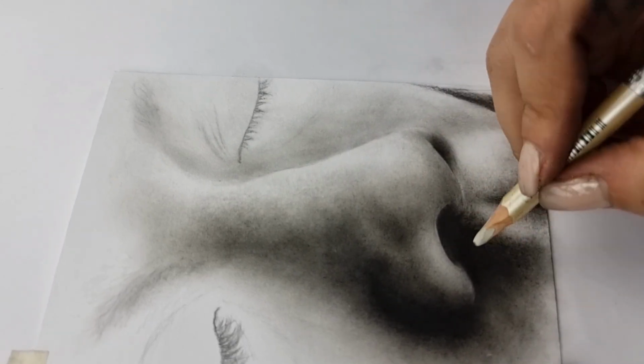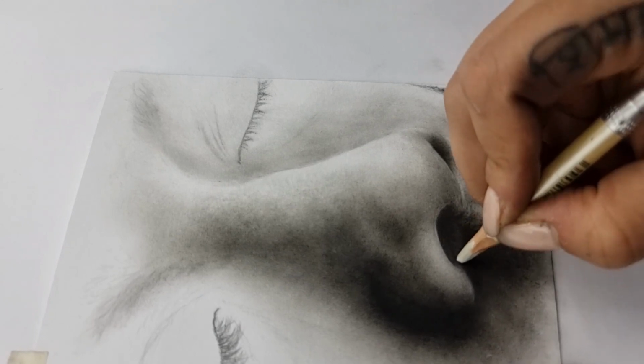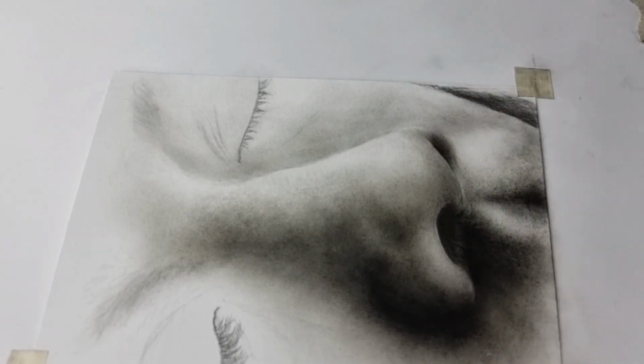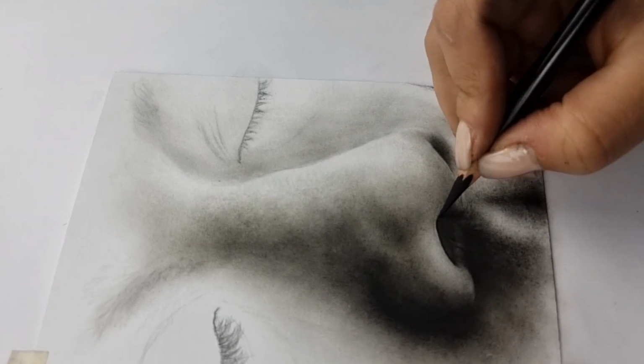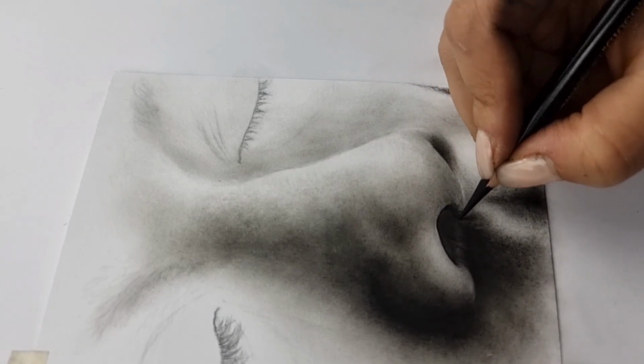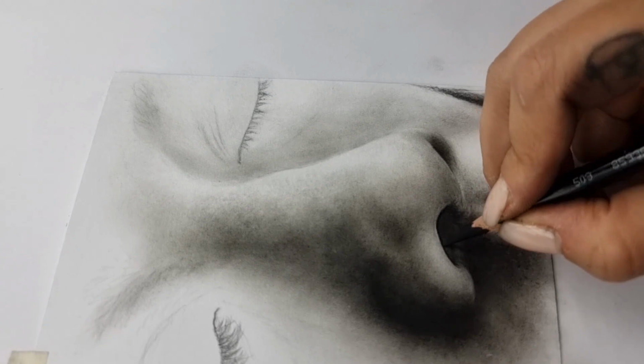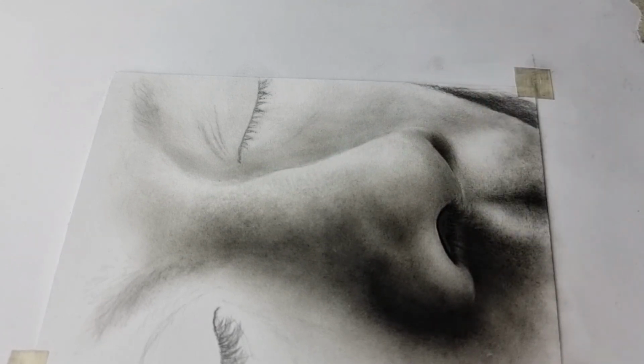You may find that the highlights become a little lighter than you want when you use the eraser, so you can darken them again until you get the lightness and darkness you want. You can create a new layer of darkness again with the charcoal pencil.